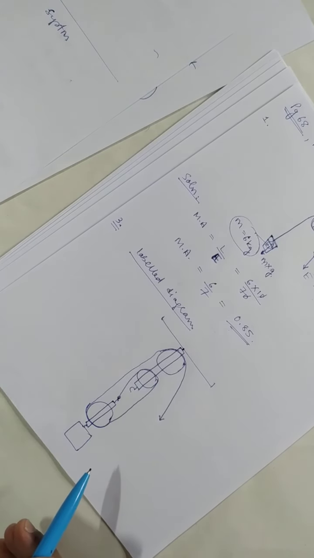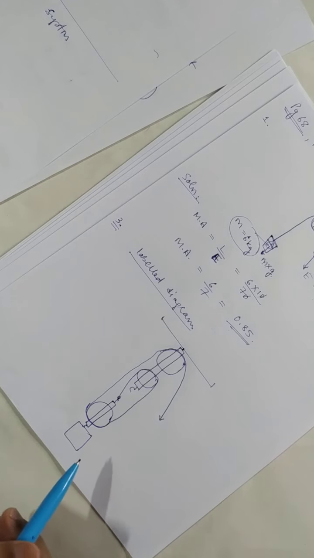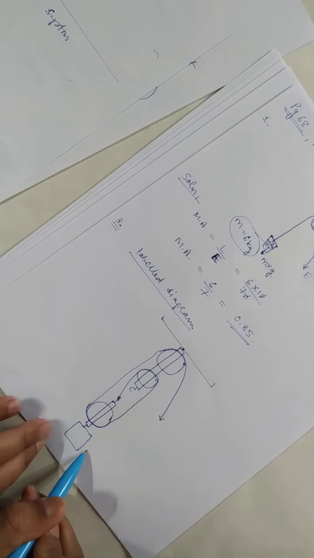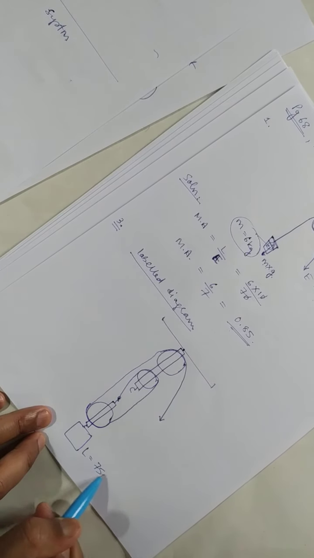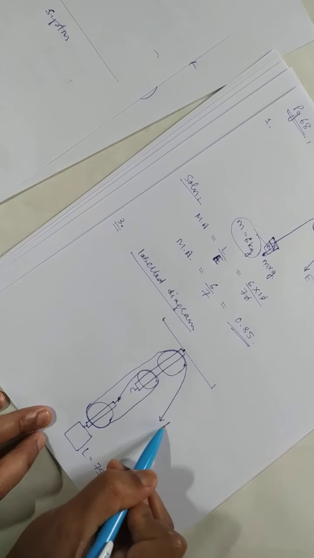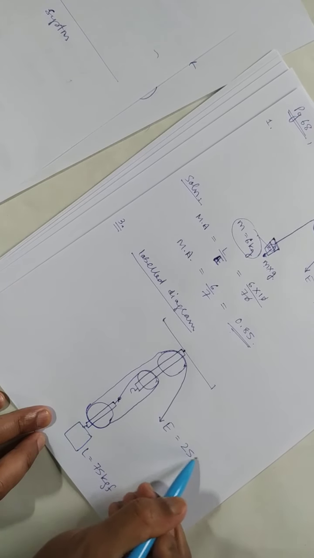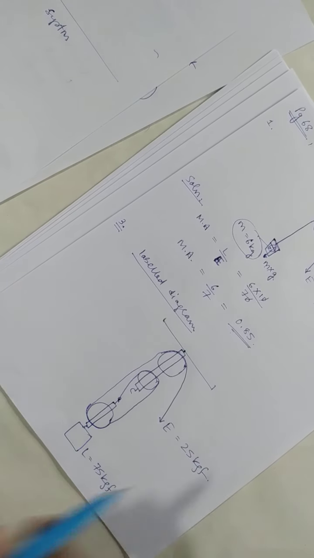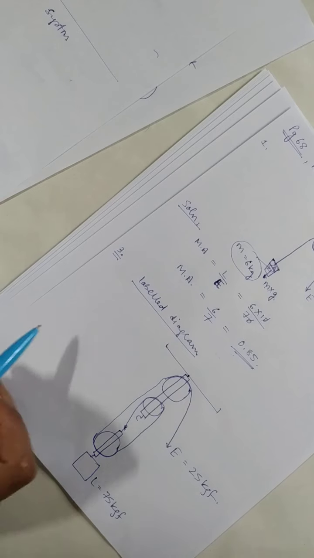In this question the load is also given to you. How much is the load? It is given as 75 kgf, and effort is given as 25 kgf. Now you have to find 3 things here. The first one is to calculate the mechanical advantage.